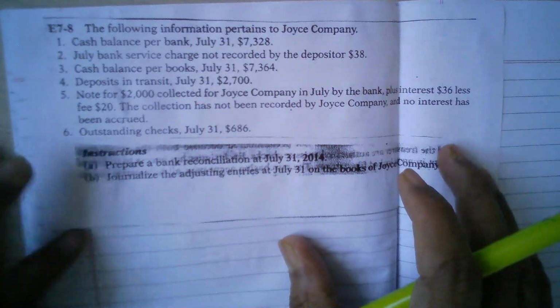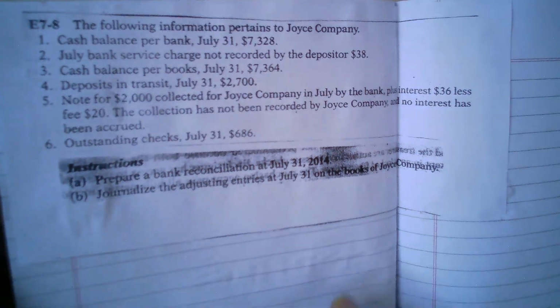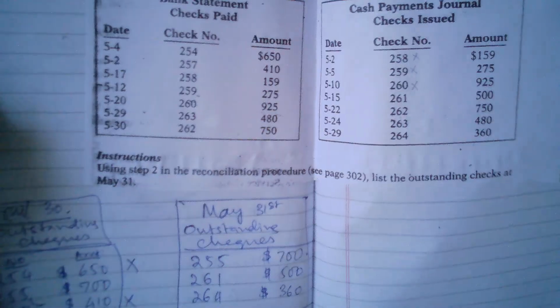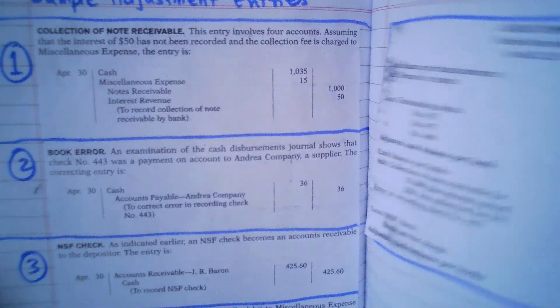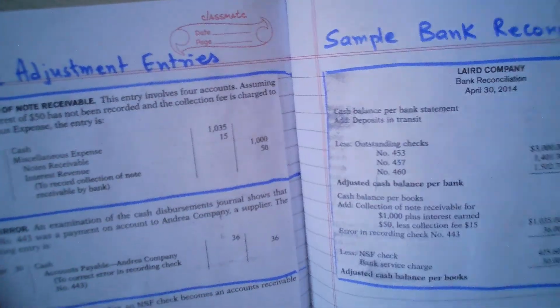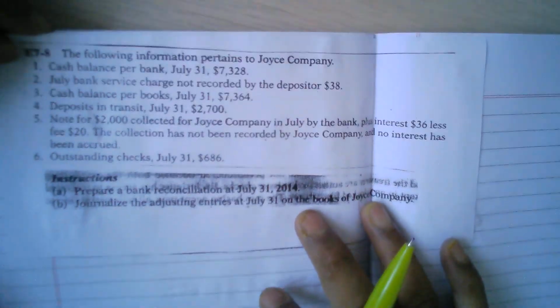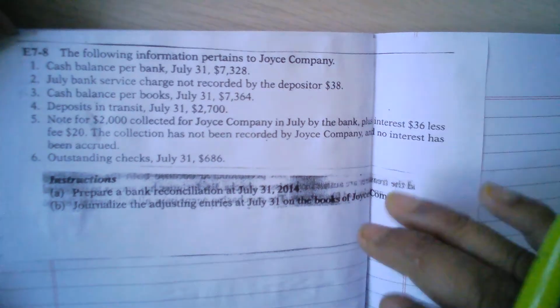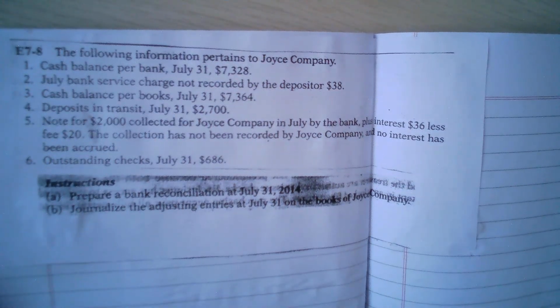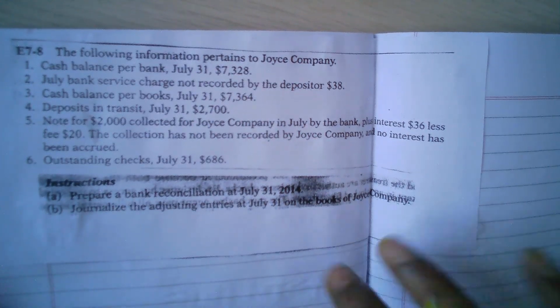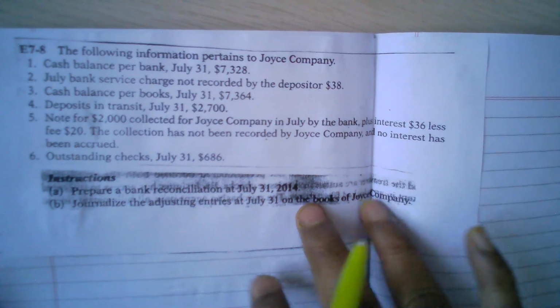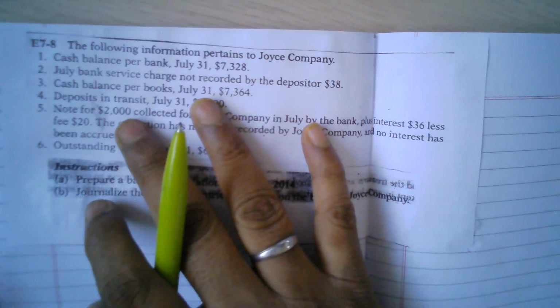If you are coming directly to this video, first look at the earlier videos, where we tried solving some problems like this. We have seen some sample statements, and this is the main diagram on which we are doing this work. Please review the earlier videos on cash reconciliation from my playlist, and then you can see this video, which is about this problem E7.8.